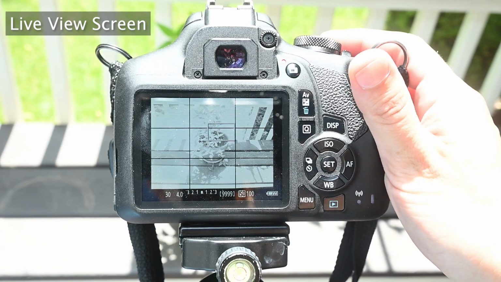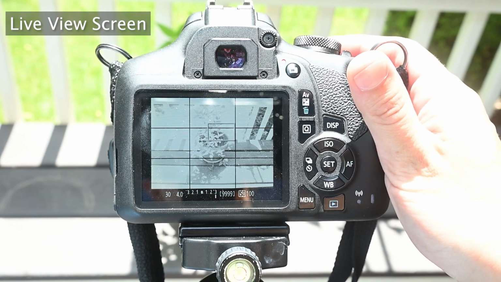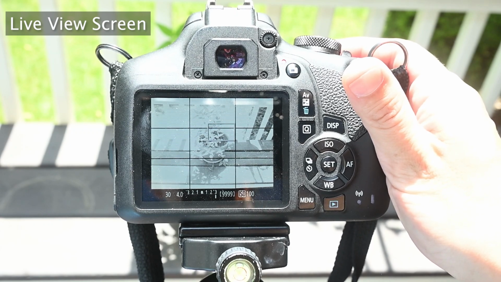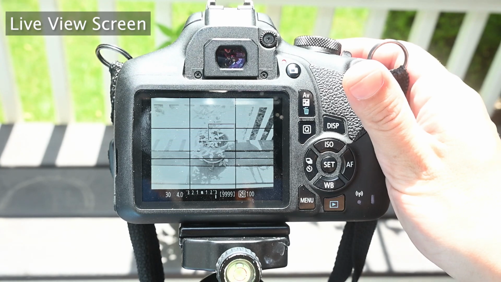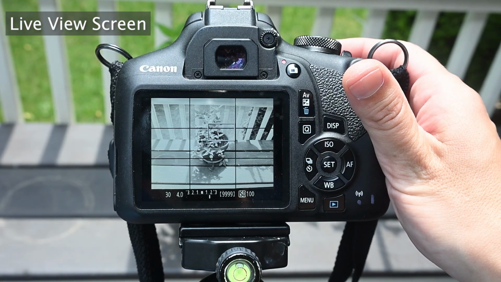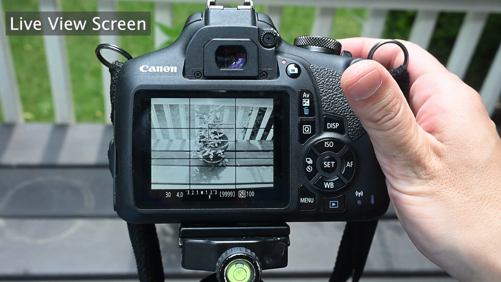So again, when I depress this button, you are going to see my little needle perk up, and it's at the +3, so super overexposed, which we can tell because of where it's pointing and the LCD screen being super bright.